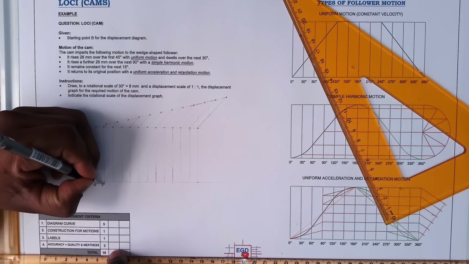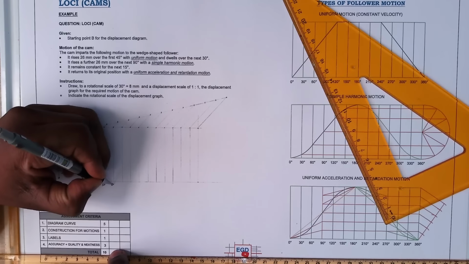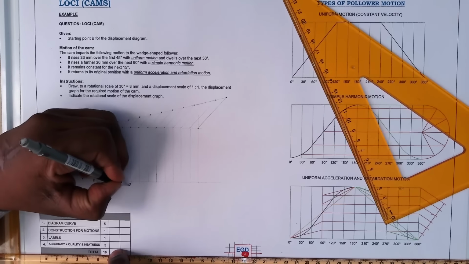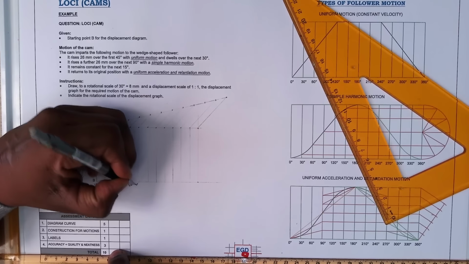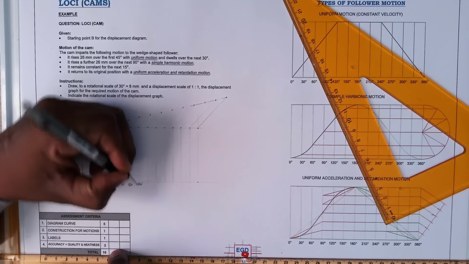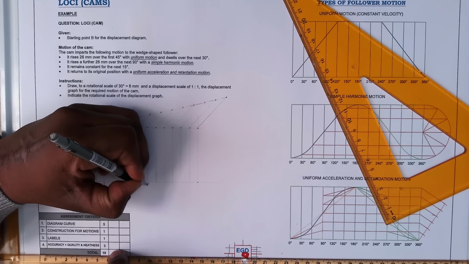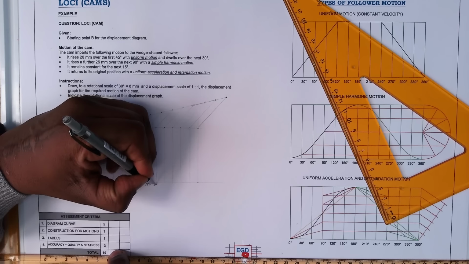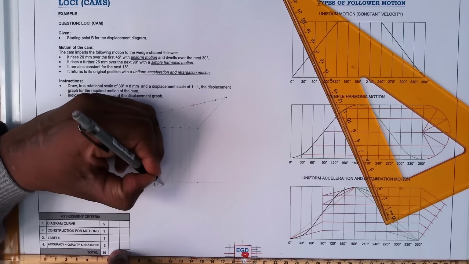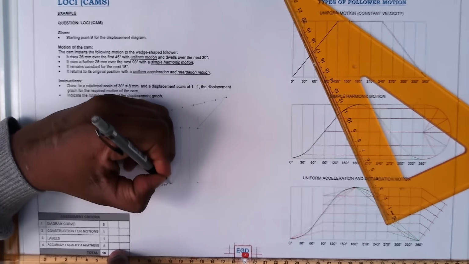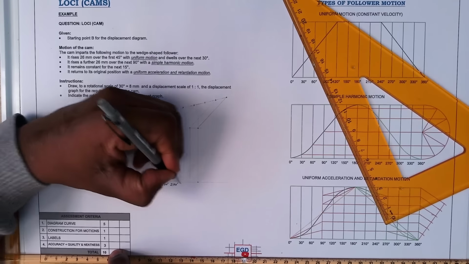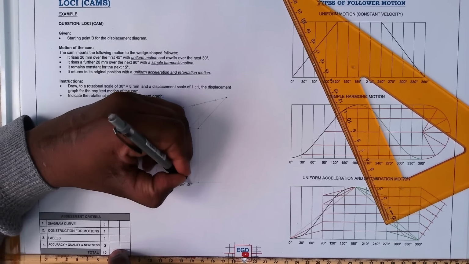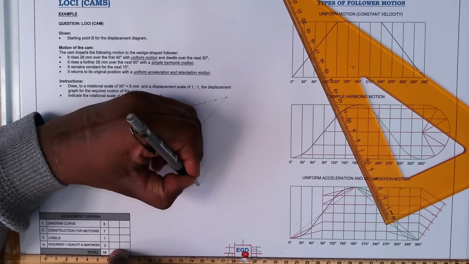So I have 30, 60, 90, 120, 150, 180, 210, 240, 270, 300, 330, and 360.